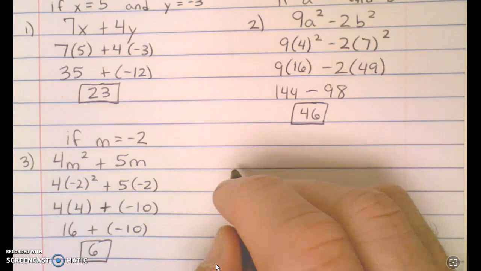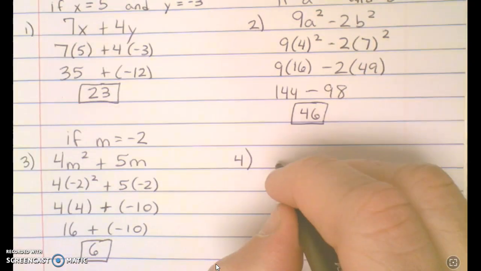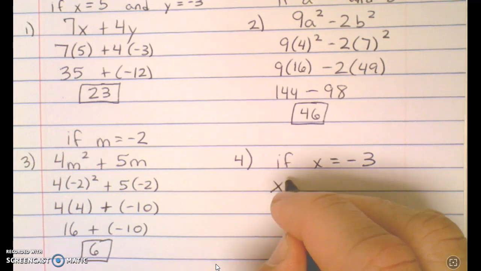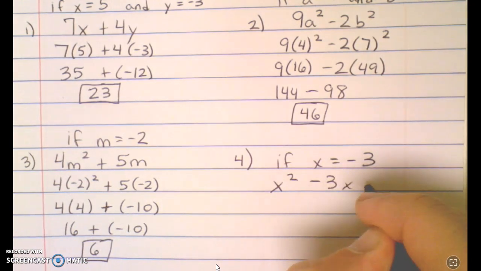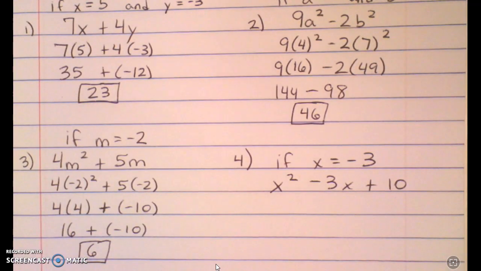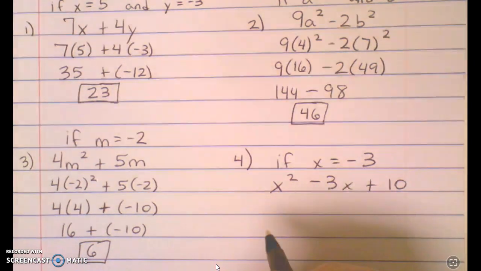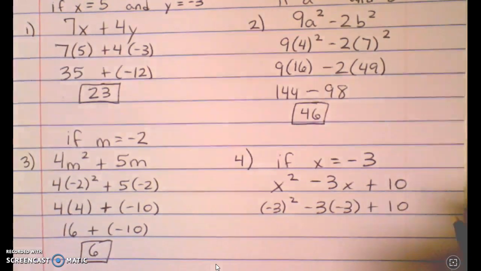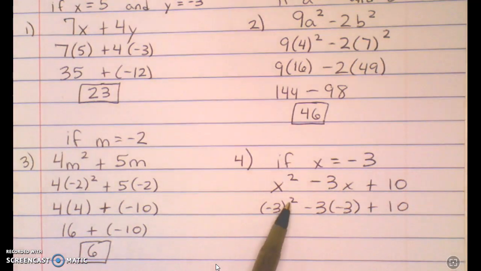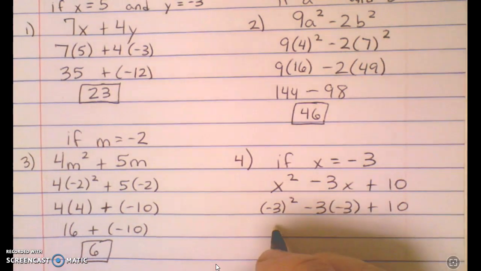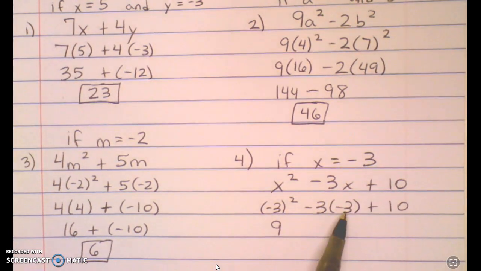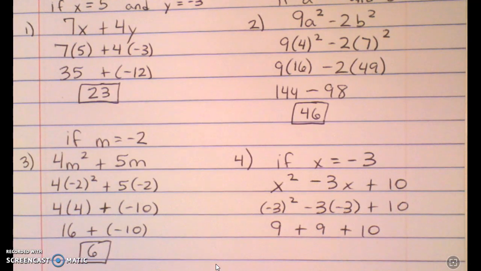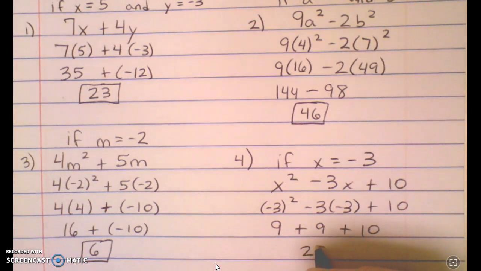Alright. One more example. Let's say if x equals negative 3. And we're going to give you an expression that looks like this: x squared minus 3x plus 10. So I'm going to replace all of the x's with negative 3's and put them inside of parentheses. So here I've got negative 3 squared minus 3 times negative 3 plus 10. So order of operations tells me to do the exponent first. So negative 3 times negative 3 is positive 9. Minus 3 times negative 3 is positive 9 again, plus 10. And now I can just add my terms together. 9 plus 9 plus 10 is 28.